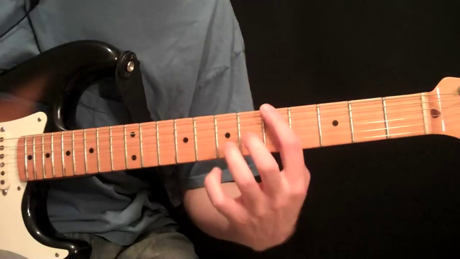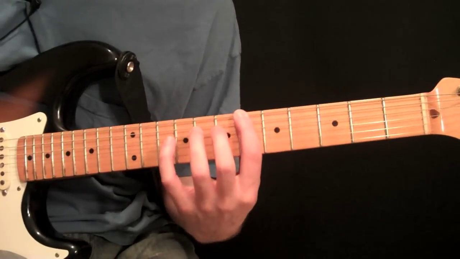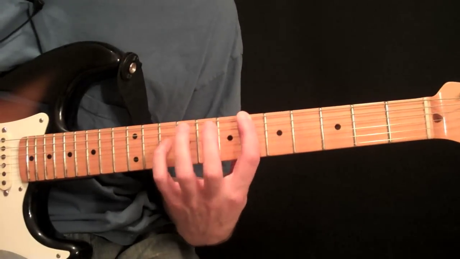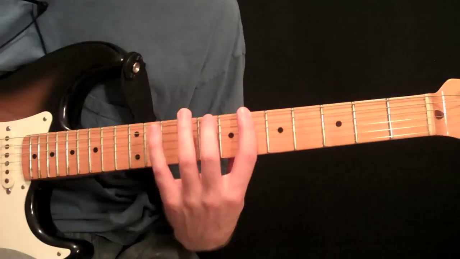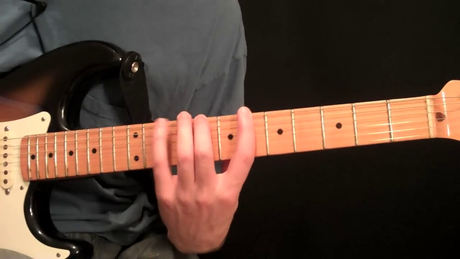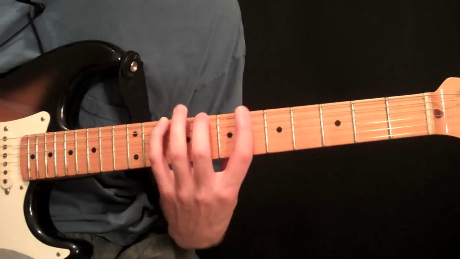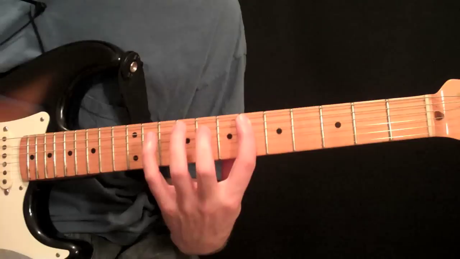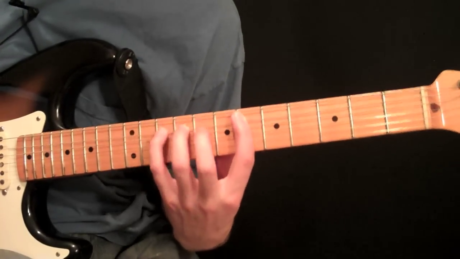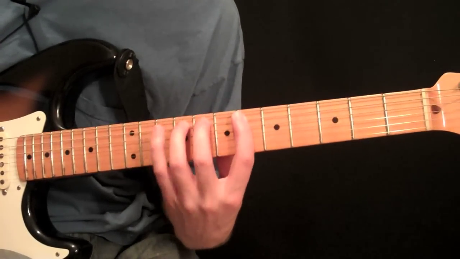Now we go to the shape built off the 3rd, which is going to be B flat in this case. Let's start that one. We have 6, 8, 10, then 6, 9, 10. What's that? Raised 7th.